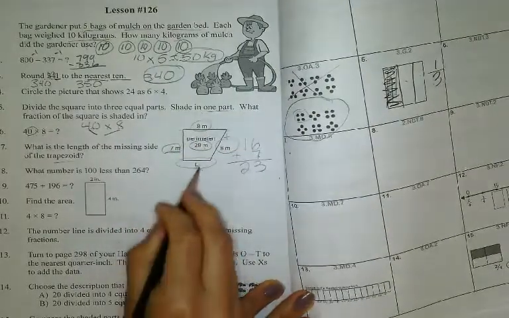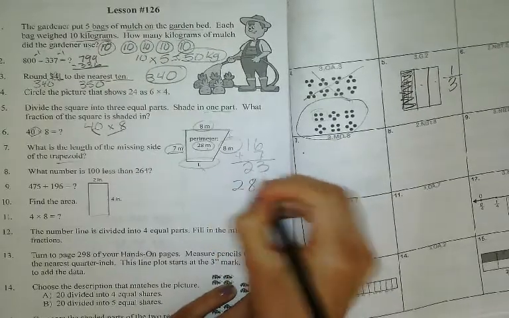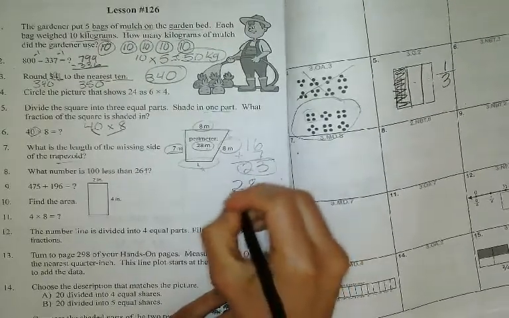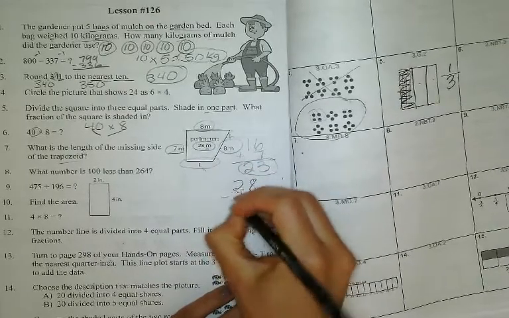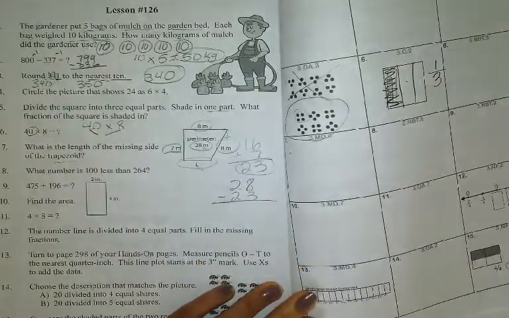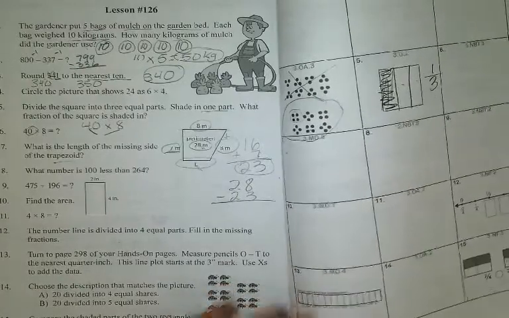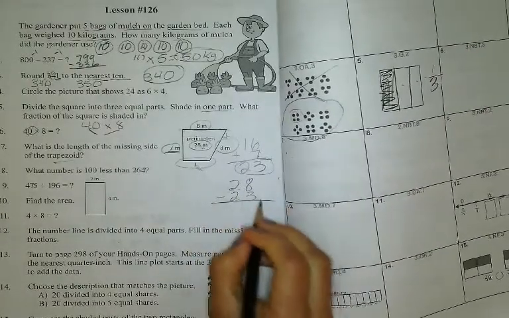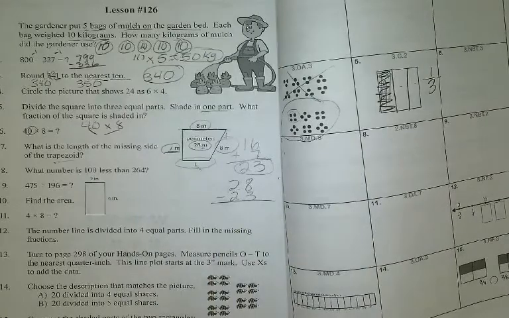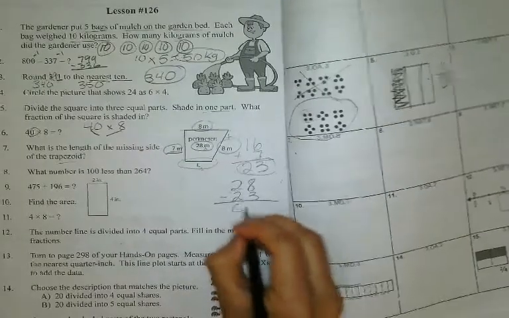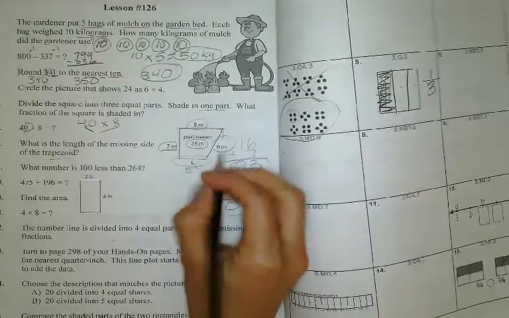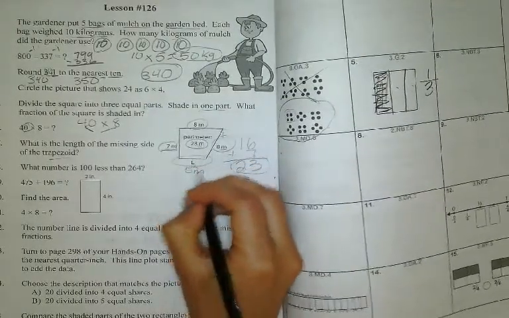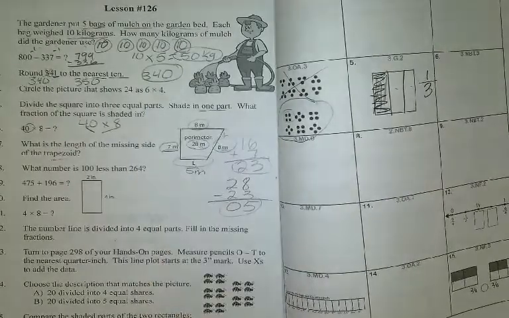And to find this missing one, I'm going to get 23 and I'm going to write 28 because that was my total of the perimeter. I'm going to take 23 away from that. Okay, 28 take away 23, 8 take away 3 is 5. So L would be 5, the unit of measurement is meters. L would be 5 meters.